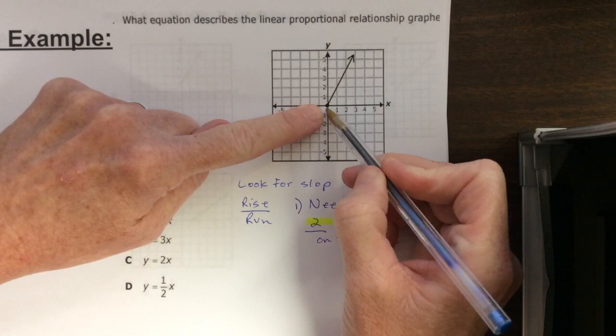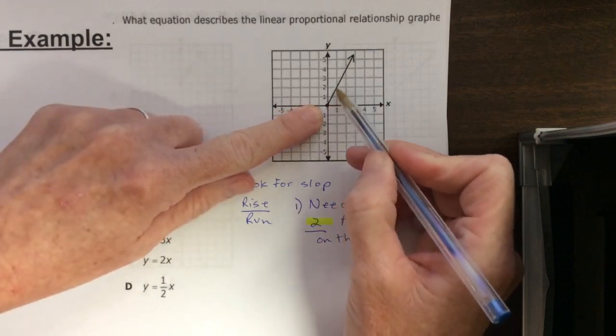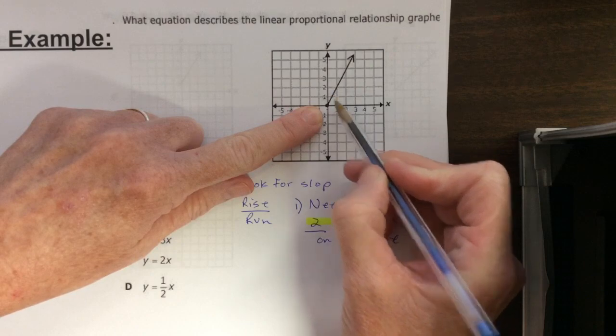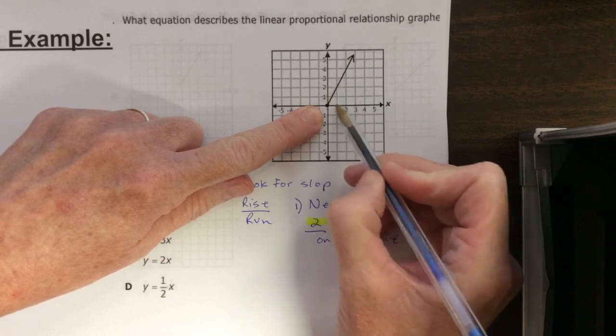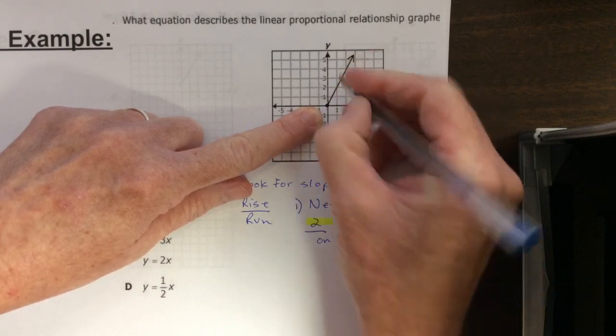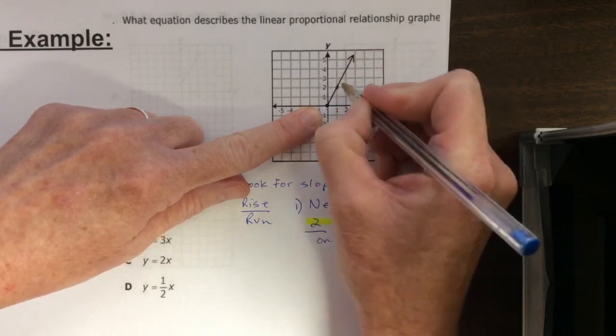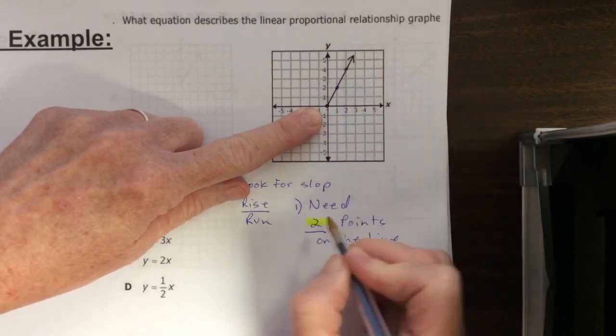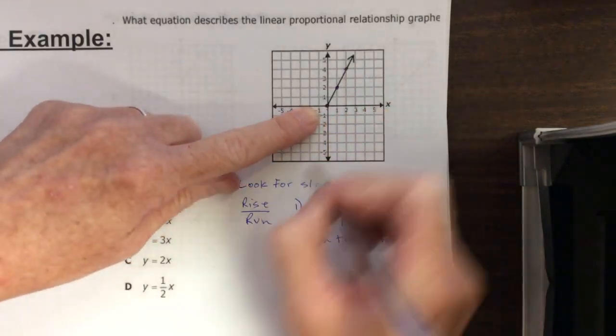So we have one, so we need to find another exact point. This one wouldn't work because it's not within all four squares. This one looks pretty good. If you don't see this one, here's another one. We can see this as a pattern.